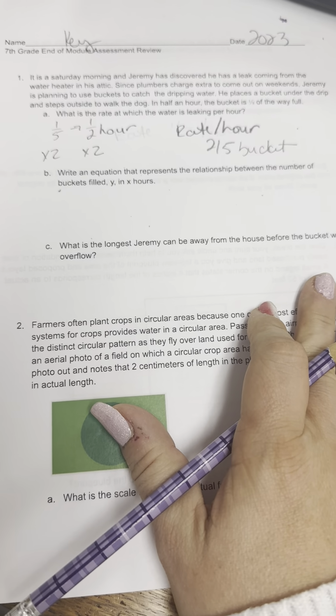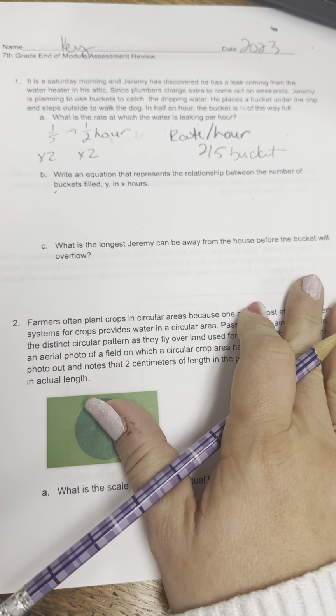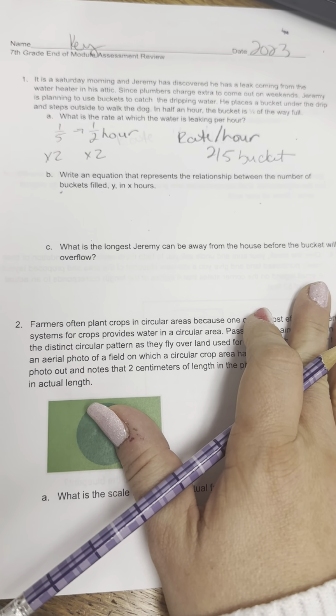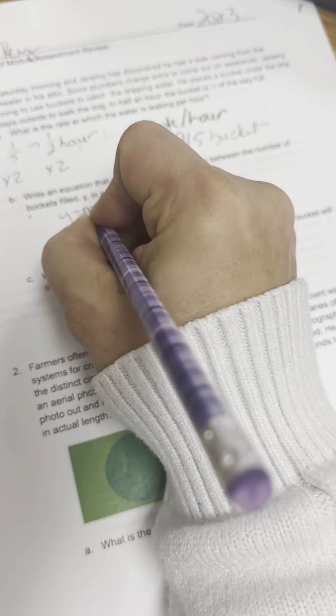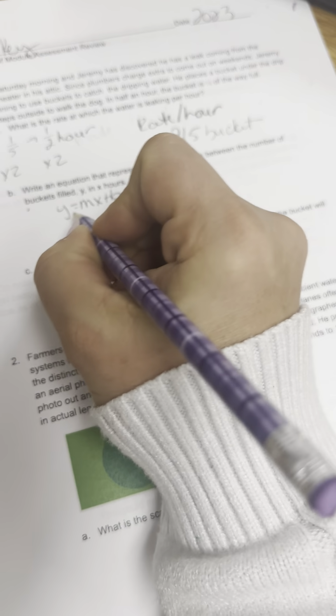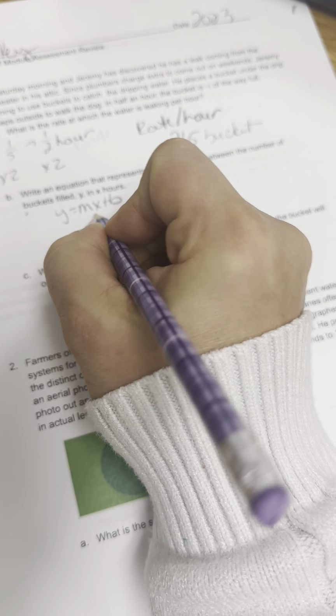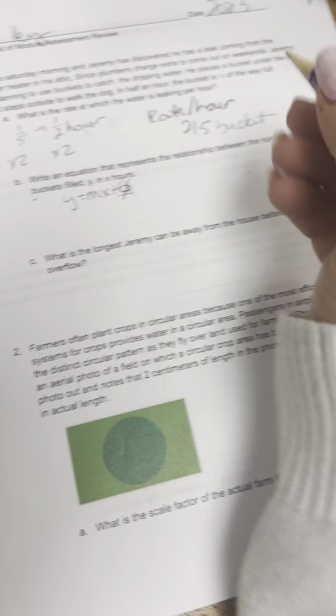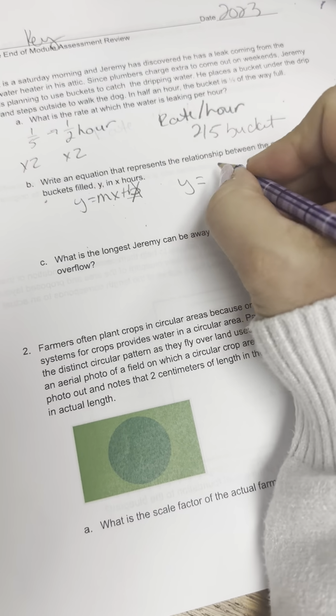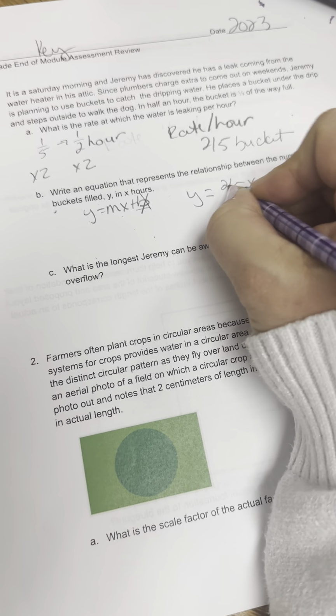Okay, write an equation that represents the relationship between the number of buckets filled, y, and the number of hours. So typically the way you're going to write that is y equals mx plus b. So we're going to use the y and the x. Our starting point is 0 in this case, so we don't have to worry about that. So we have y equals 2/5 x.